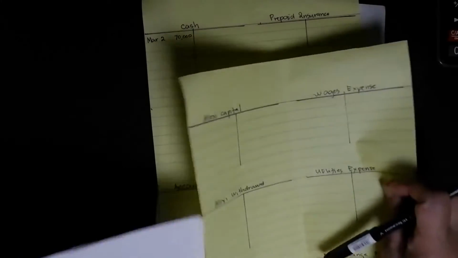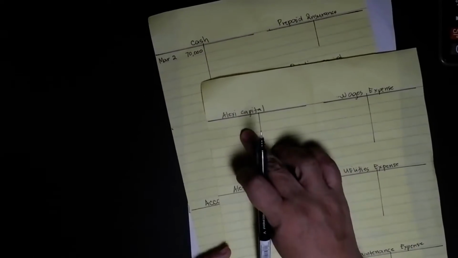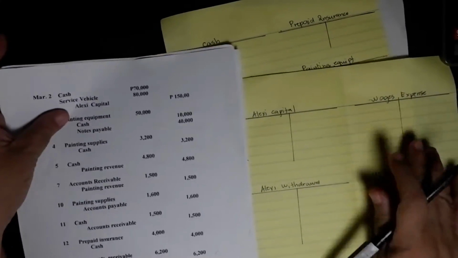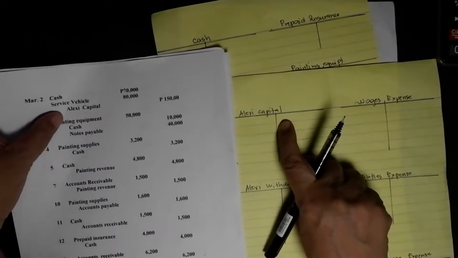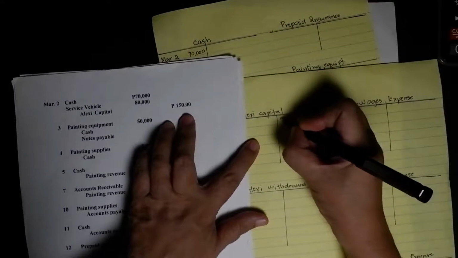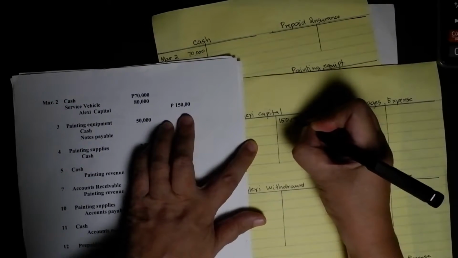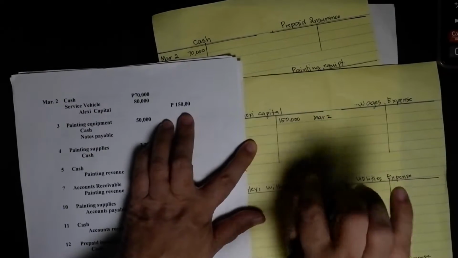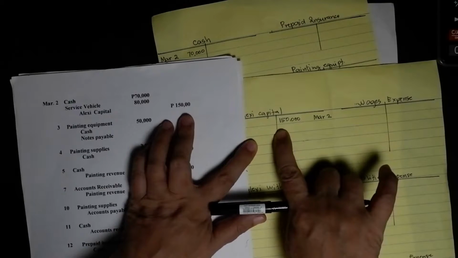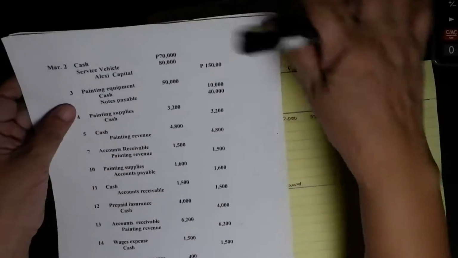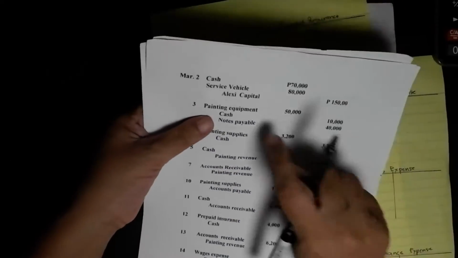So let us go to the ledger of Alexi Capital. Okay, here is the ledger of Alexi Capital. It is credit Alexi Capital. So we have to post it on the credit side. So we have 150,000. Let us write the month also. Okay, so credit 150,000 on Alexi Capital.